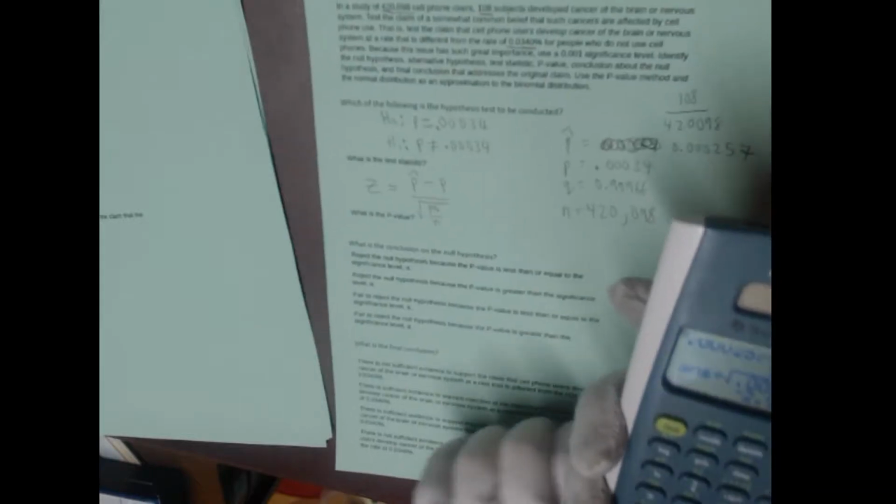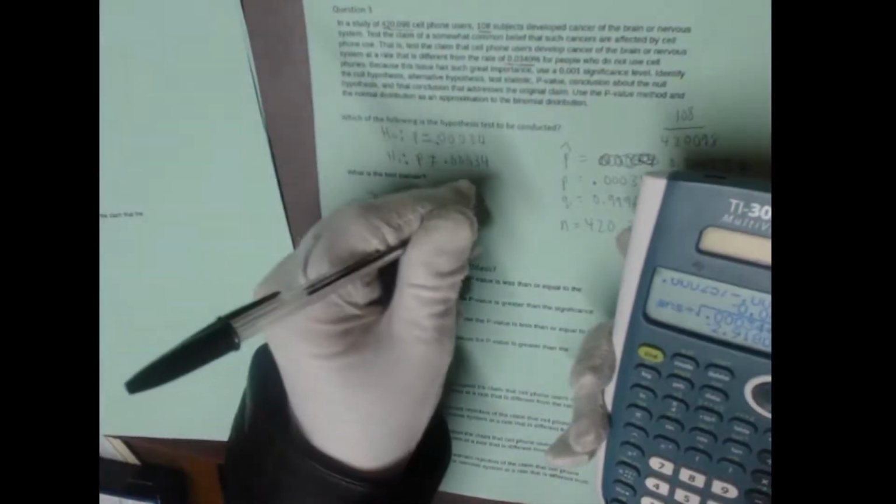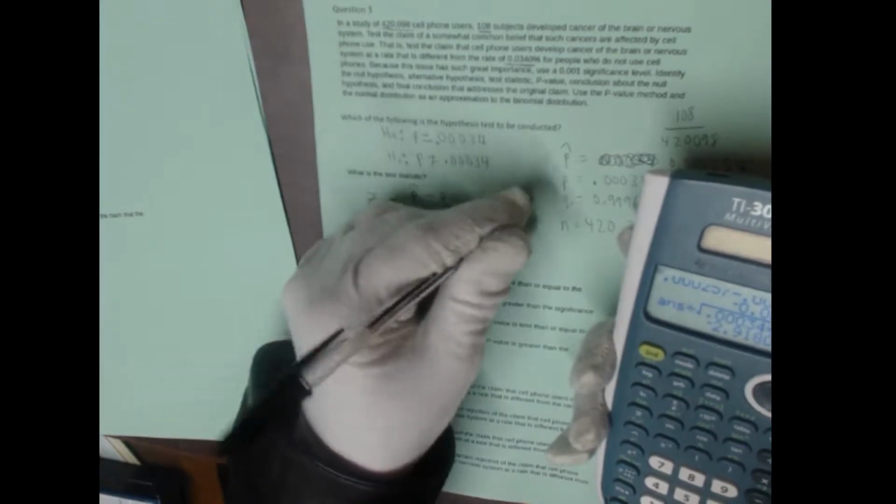And we get the correct answer. If you round that to 2 decimal places, the test statistic is negative 2.92.